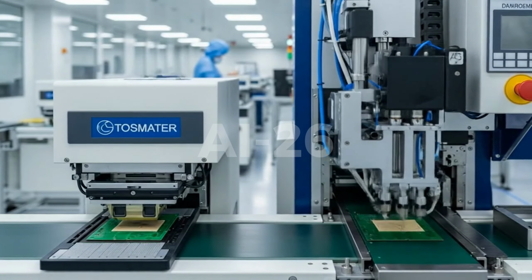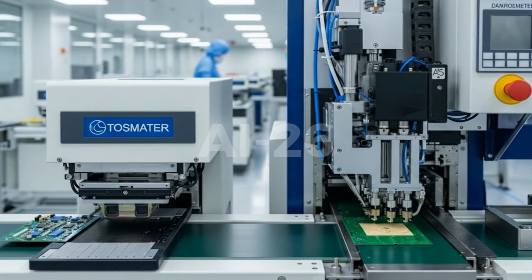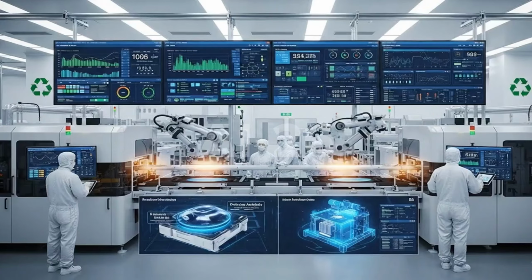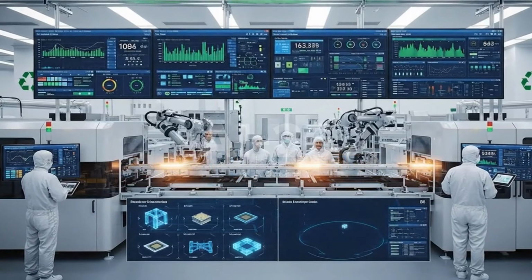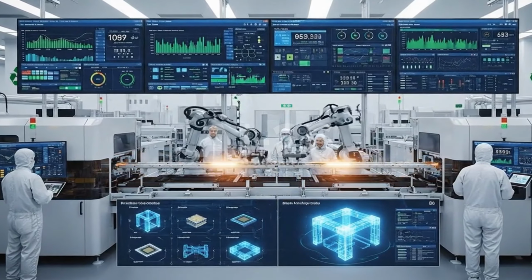Automated systems execute precision solder paste printing. The real-time data confirms optimal efficiency on line 3. Predictive analytics show a 99% quality outcome.